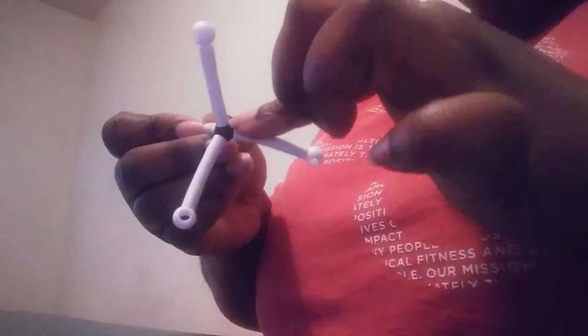In activity 3, using your model set, you're going to do your molecular geometry. For my first one, the CH4, you're going to have your carbon, which we use black because it tells you to use black for carbon, and then you have your hydrogen on the end, and it says to use the white prongs for your hydrogen. So CH4, we have your carbon, then you have the 4 hydrogens, and that is the molecular geometry for that one.